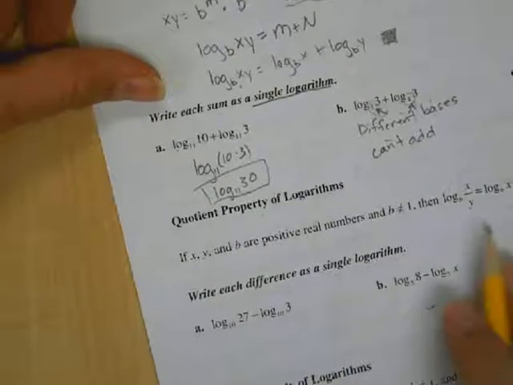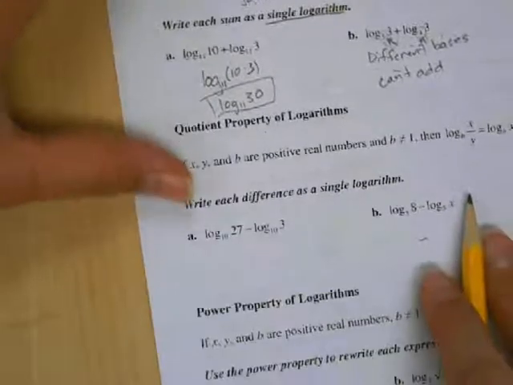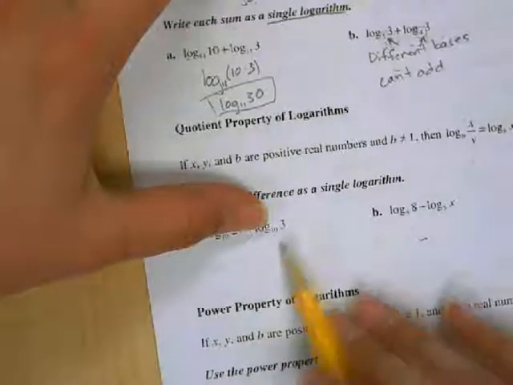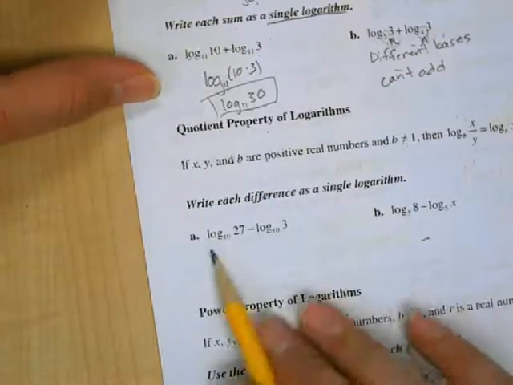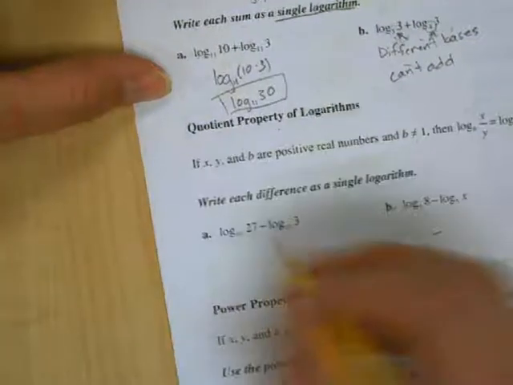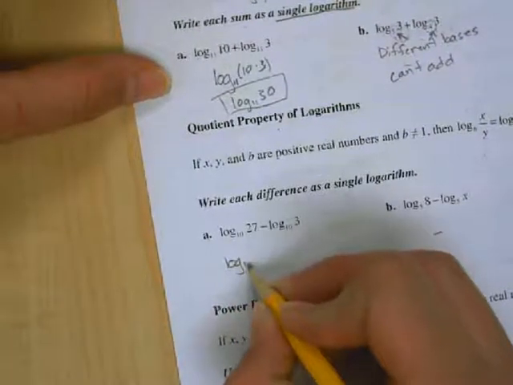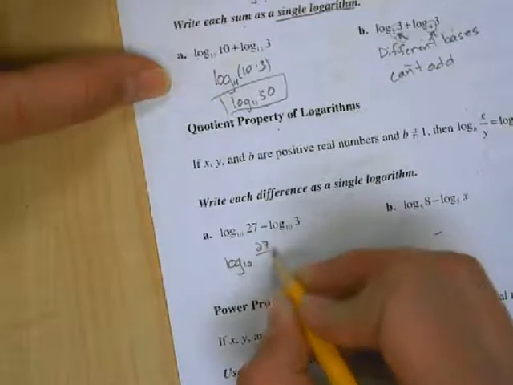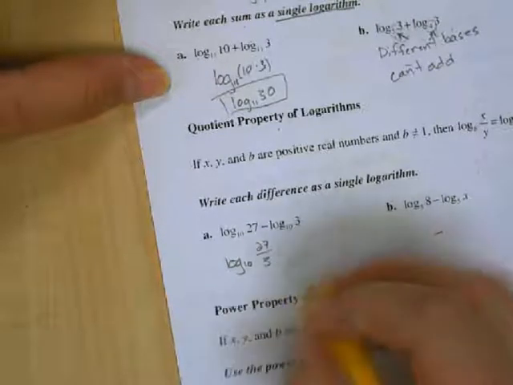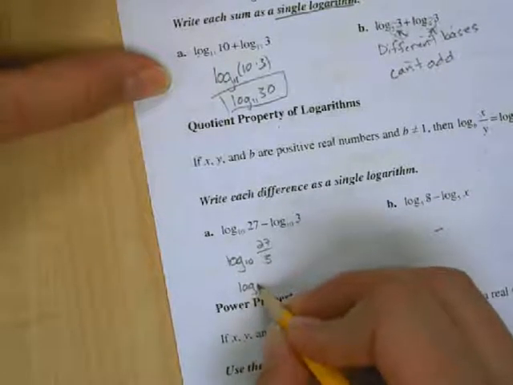Now looking at the quotient property for A: log base 10 of 27 minus log base 10 of 3. I'm subtracting two logarithms, so in order to subtract them, with log base 10, we divide arguments. 27 divided by 3, make sure you reduce. Log base 10 of 9.